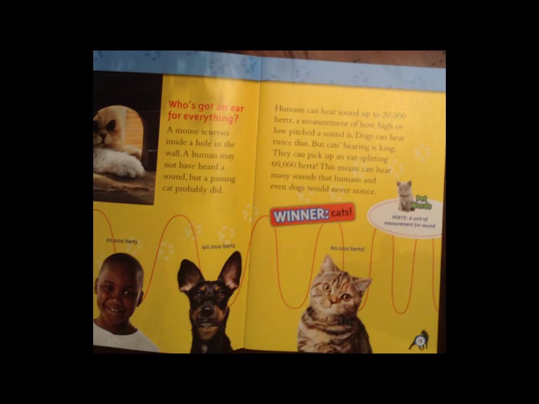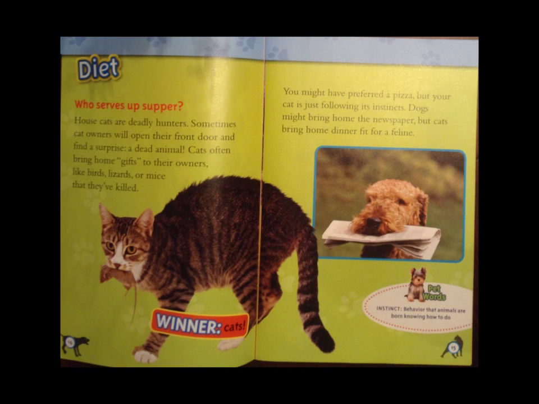So you might want to include in your Venn diagram, and this is going to be the last thing that I'm going to tell you to include in there, and then at the end, you're going to take a picture of your Venn diagram and then upload it onto Seesaw. So you might want to include that dogs can hear up to 40,000 hertz, and then on the cat side, you might want to put cats can hear 60,000 hertz.